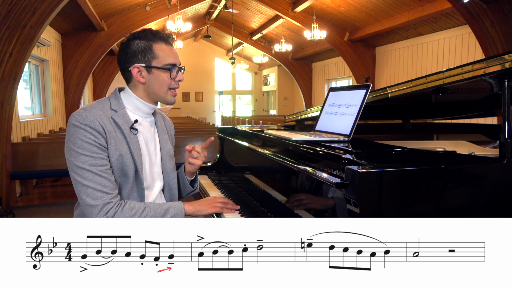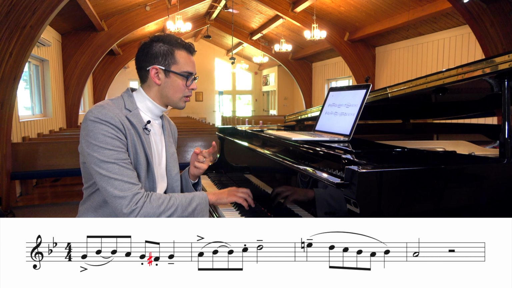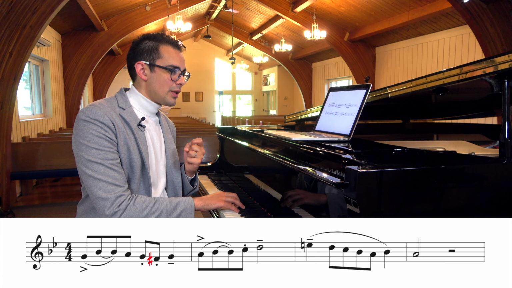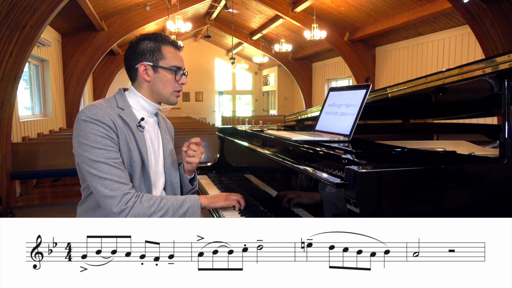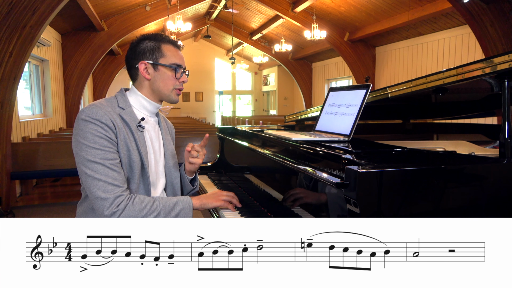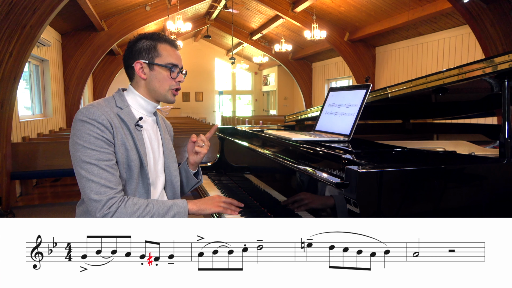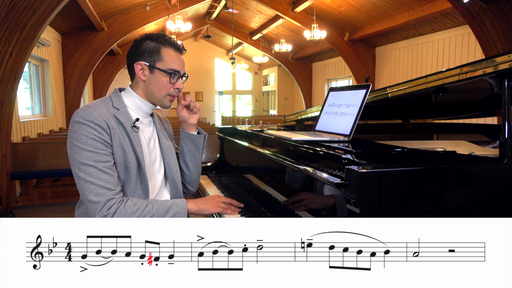So actually, that should be F sharp. Listen to this. That sounds different. So here's with F natural, and here's with F sharp. The F sharp has an upwards trajectory. It pushes us into the tonic.